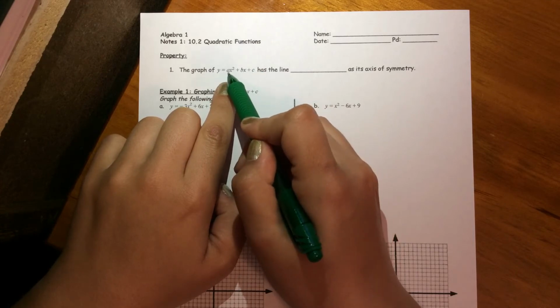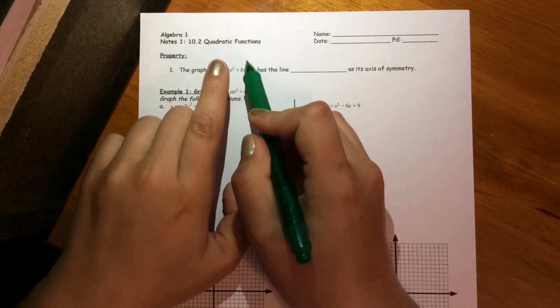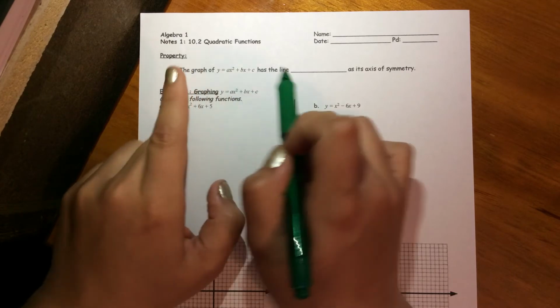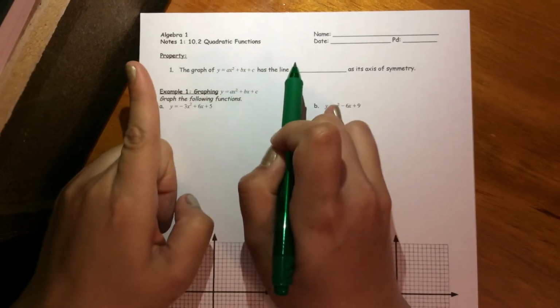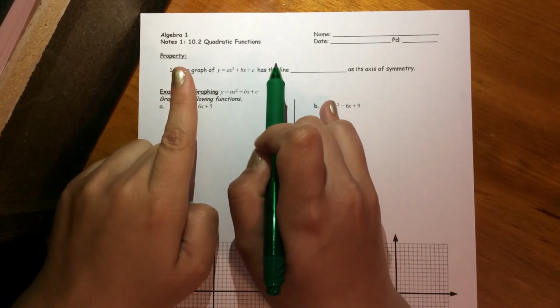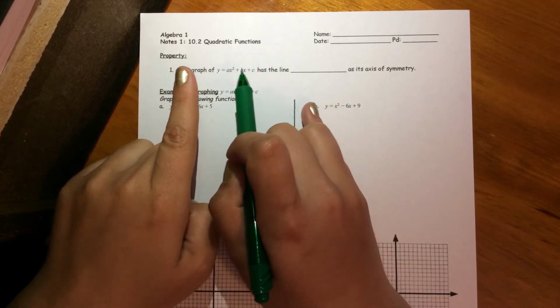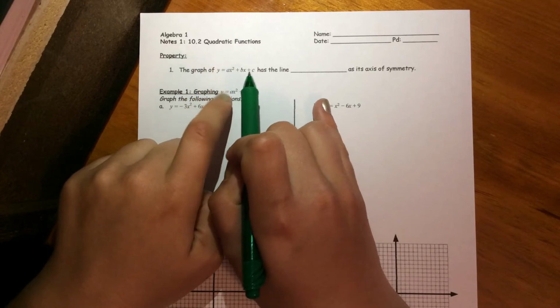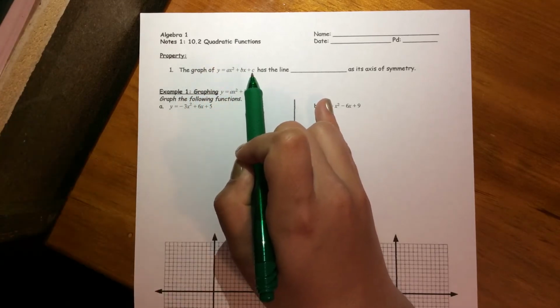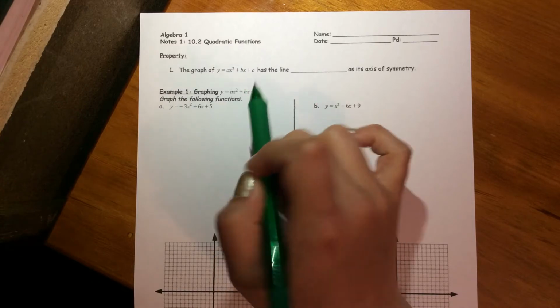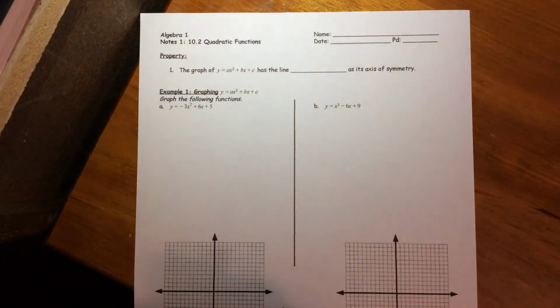So remember, the a tells you whether it's going to open up or open down. It's also going to tell you how wide it's going to open. So remember, a fraction means it's going to open really wide, and a whole number that's greater than 1 is going to open very narrow. And then the c, so this plus c, or in other cases a minus c, it would tell you whether it takes the parabola and moves it up on the graph or moves it down on the graph.